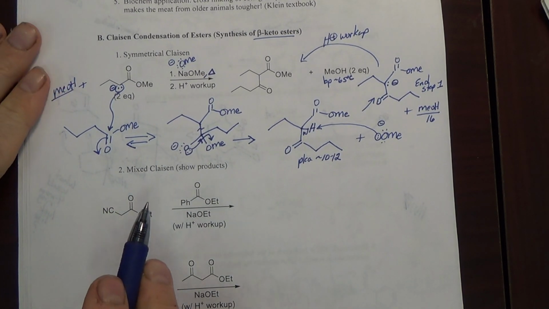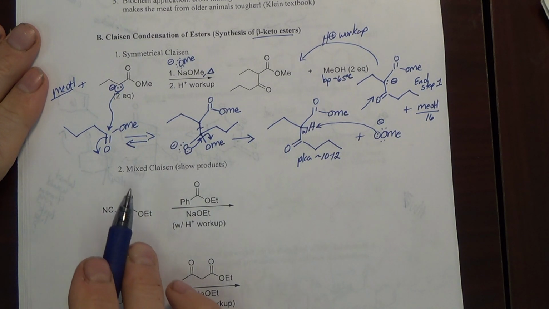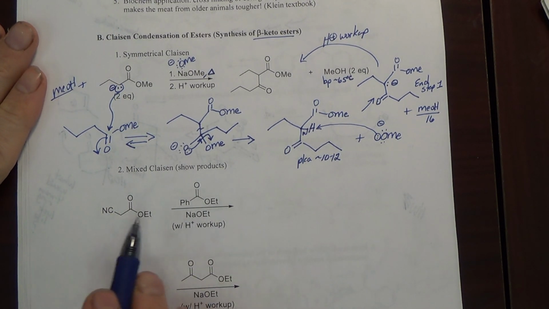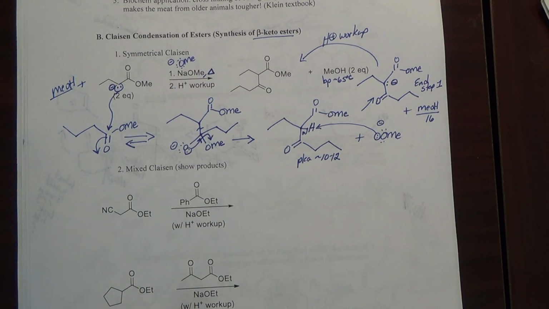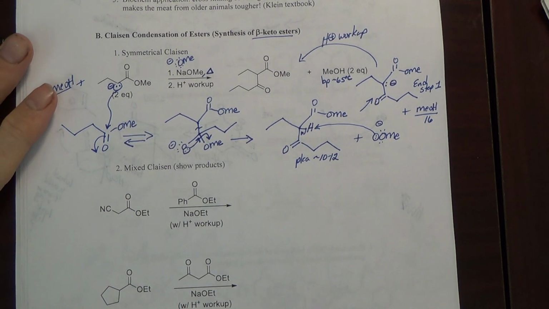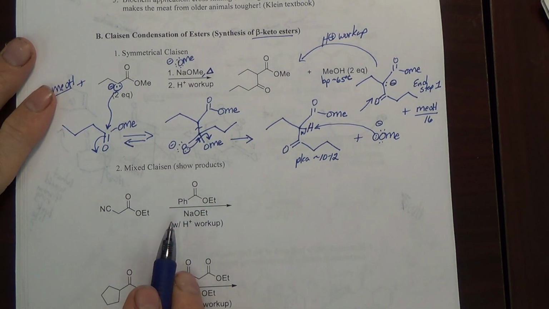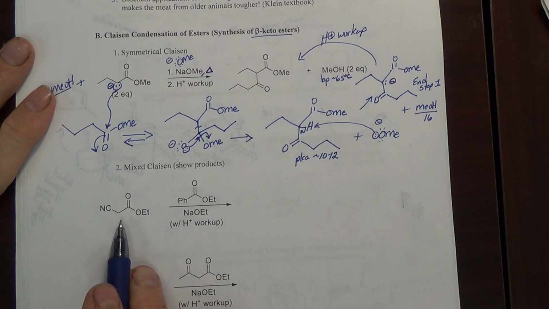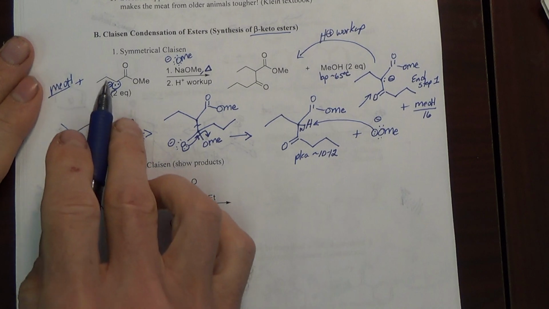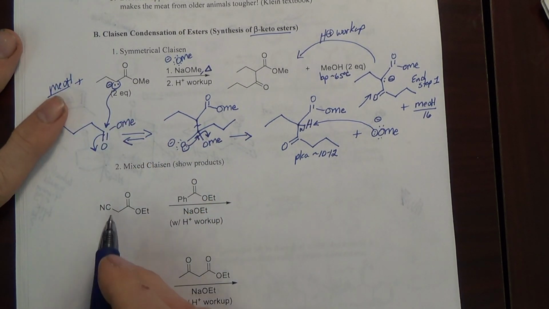We can also do what's called a mixed Claisen. Just like with mixed aldol, we now can have two different reactants. We typically, though, do need to have some reason for selectivity. Otherwise, one ester could react with itself, another molecule of itself.